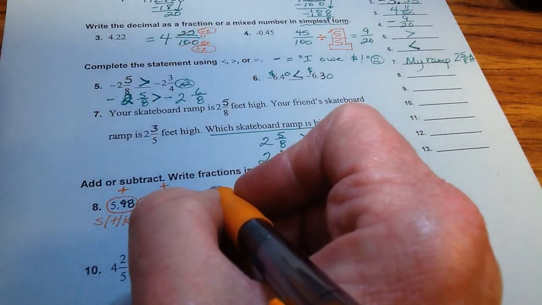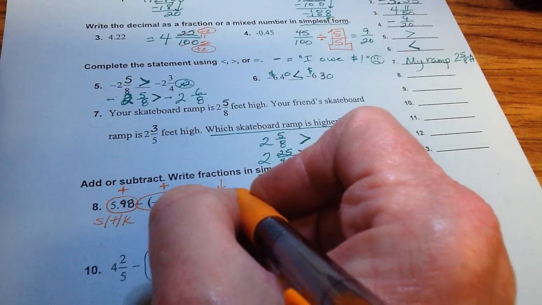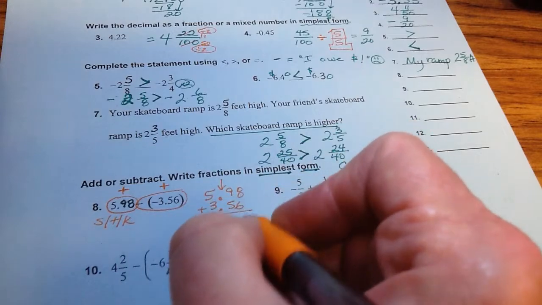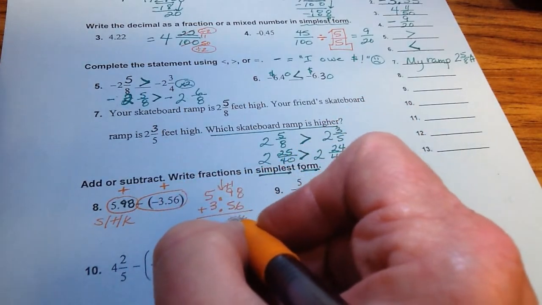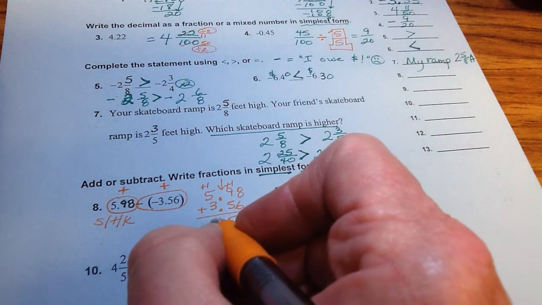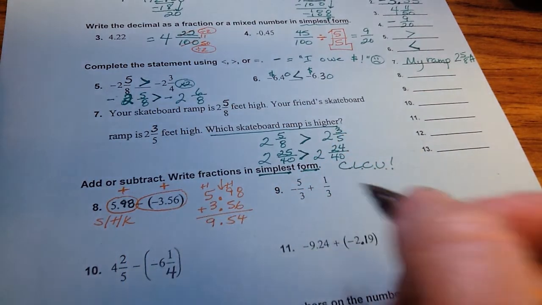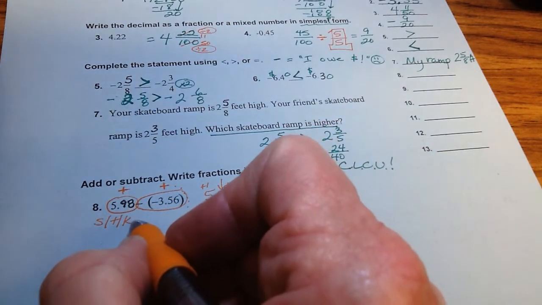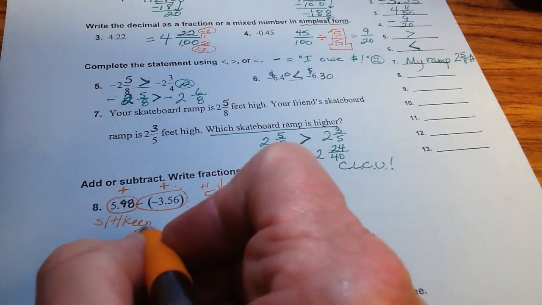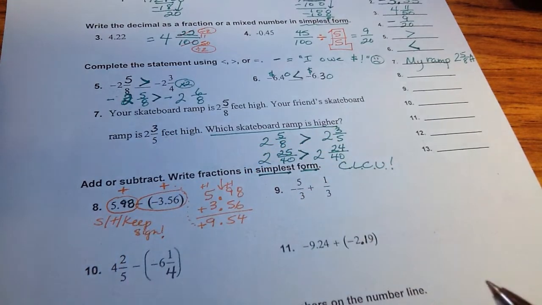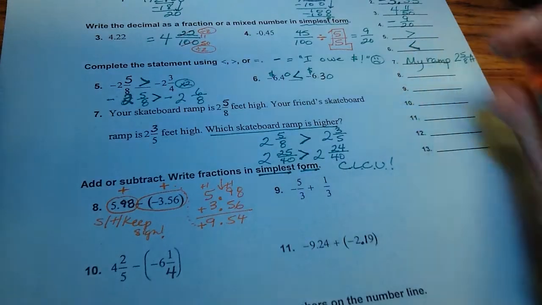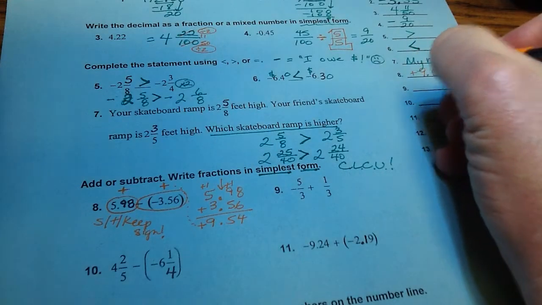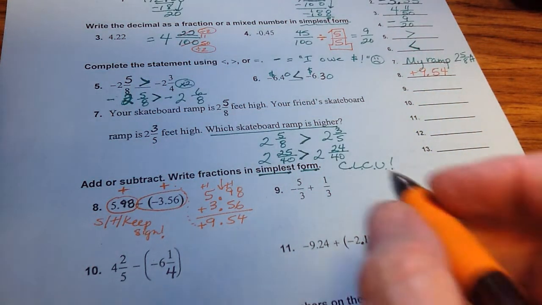In order to add two decimals, you're going to line up the decimals. So I'm going to make a decimal line right here. .54. Now, I know that's my answer. I'm going to bring down the positive sign to remember that I keep the sign. I just bring down whichever one is closer. So number 8 is positive 9.54. Doesn't have to have the positive sign, but that way we know that you know.